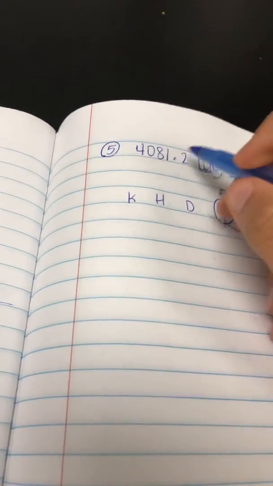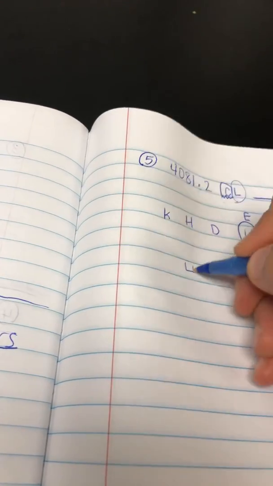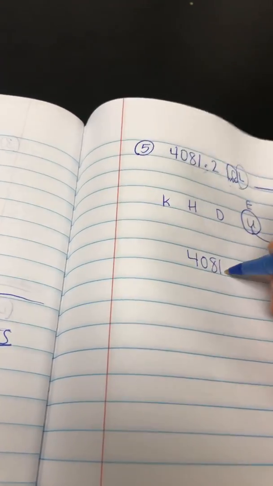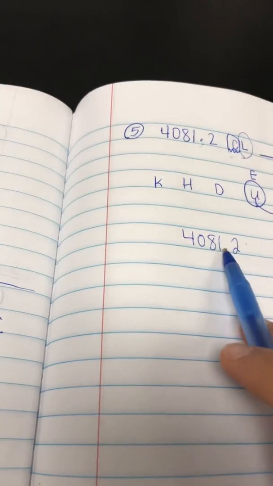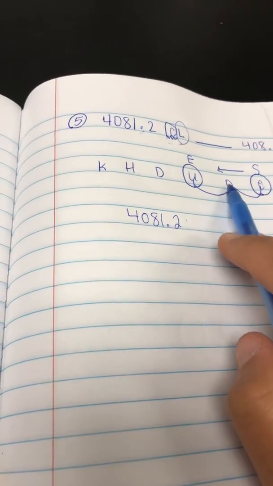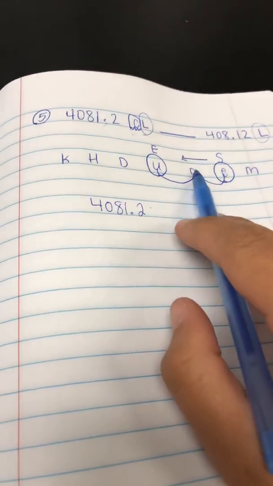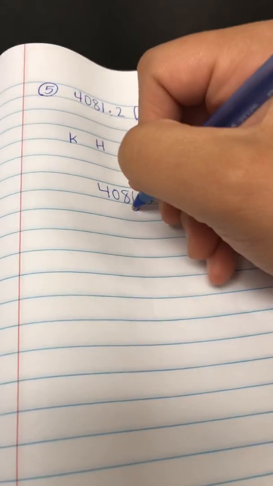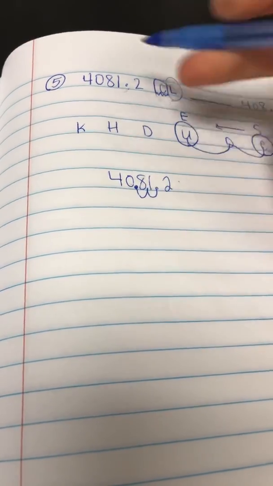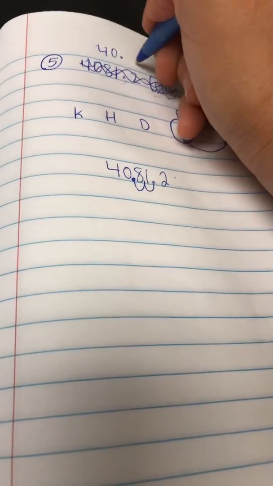So I'll take the number that I'm converting, which is 4,081 and 2/10, and I'm going to take the decimal point that's already there, and I'm going to move it 2 times to the left to match what I did in the letters for King Henry. So this is 1, this is 2. Now my decimal point is between the 0 and the 8, so we can get rid of this because we've now converted it. I am now at 40 decimal point 812, and we've converted everything now to liters. So now that they're both liters, we can actually compare.